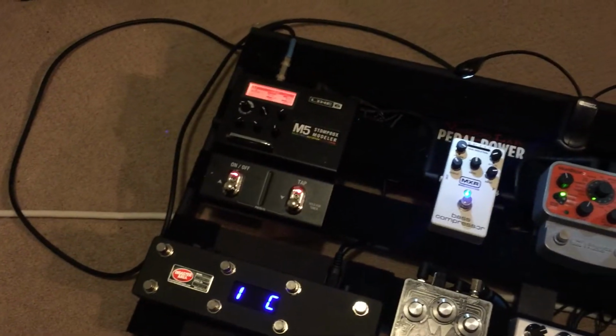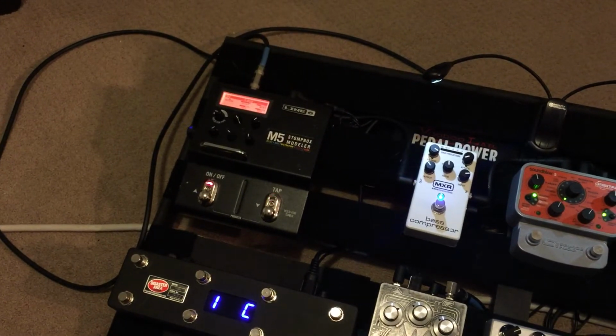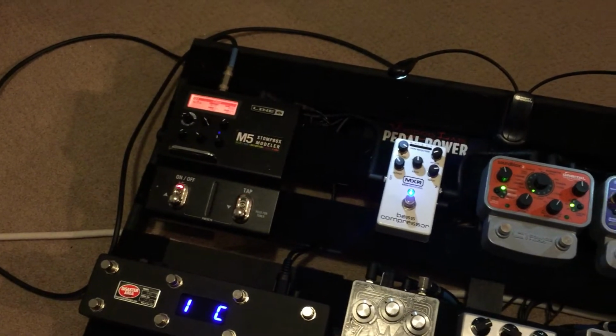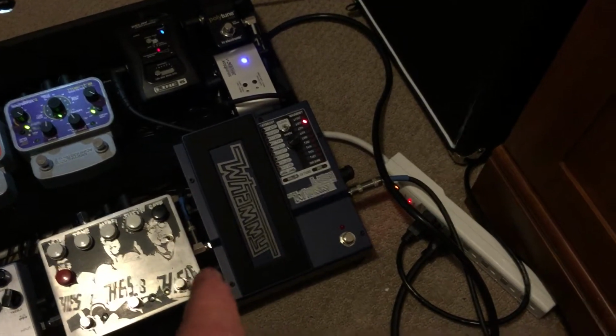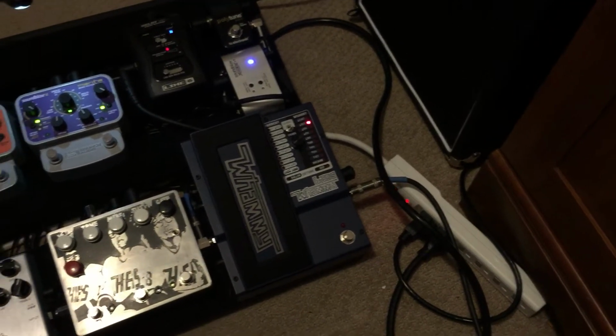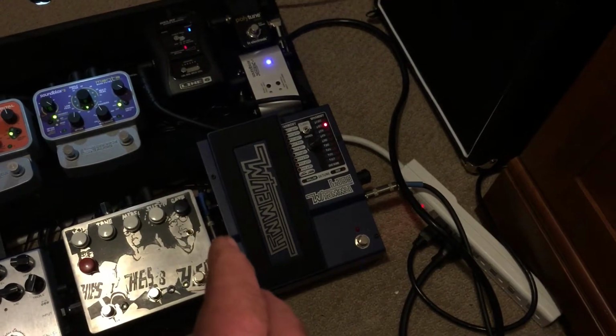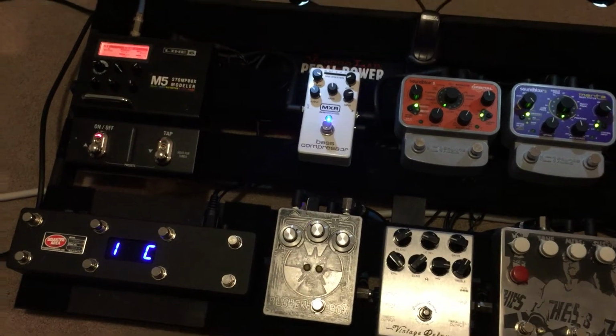I only use about 12 different presets on the M5, 6 or 7 of them regularly. And there's only a few things I use on the Whammy. The Whammy has fixed preset numbers. You have to kind of go through and know where they are, but I'll show you what you could do with the 8D, so you really don't have to.